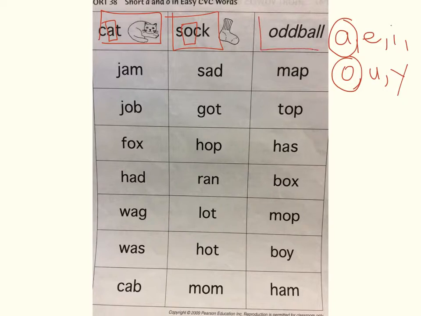We also have a header over here that says oddball. So we'll be looking for a word this week that does not make the sound ah or ah when you say the word. And if we find one, we have to put that in our oddball section. So let's take a look.